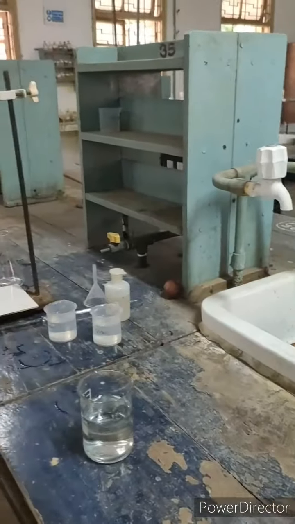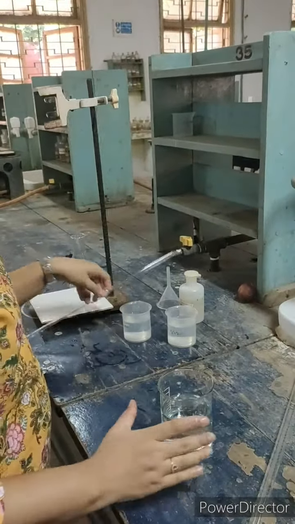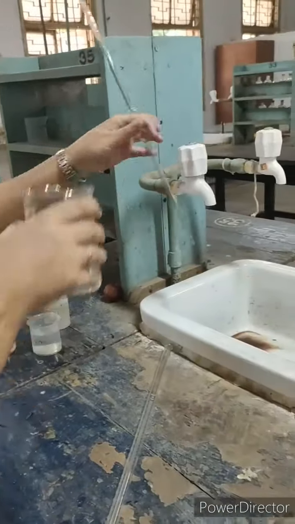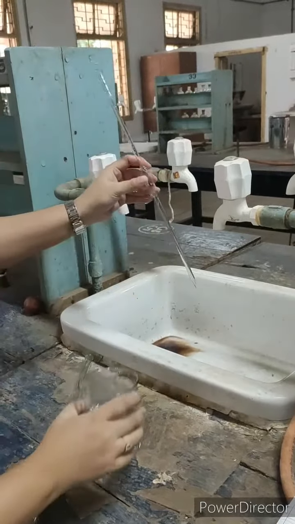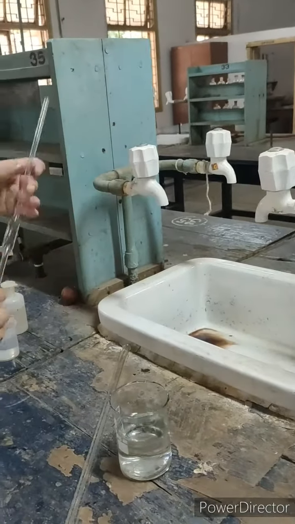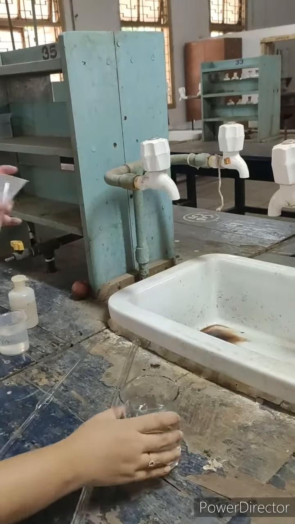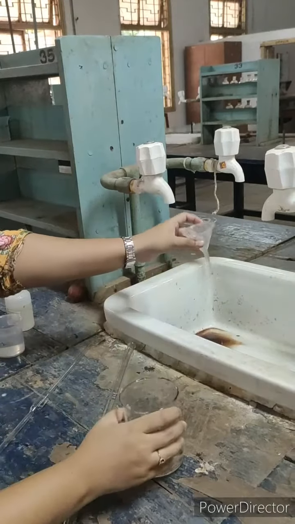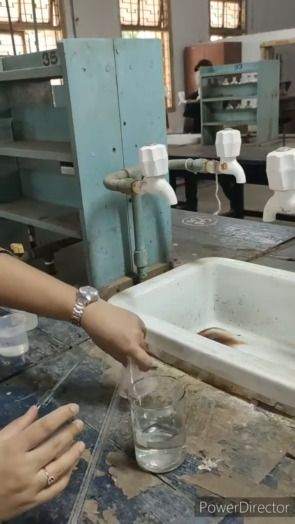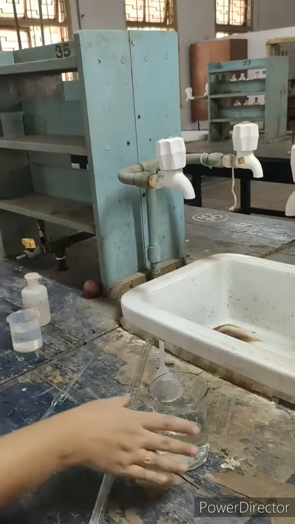Repeat this rinsing 2 or 3 times. Rinse your funnel, because for every experiment you are going to use a different solution.